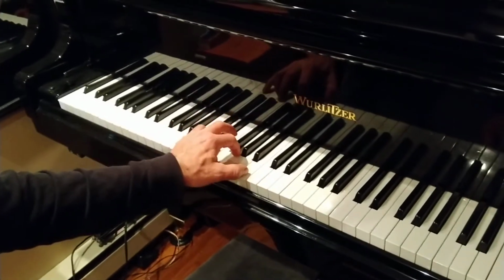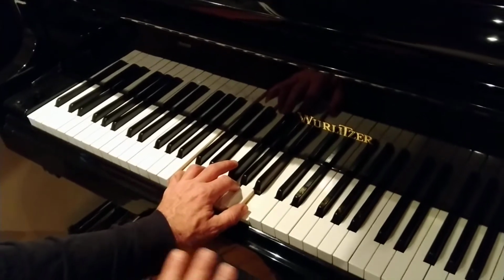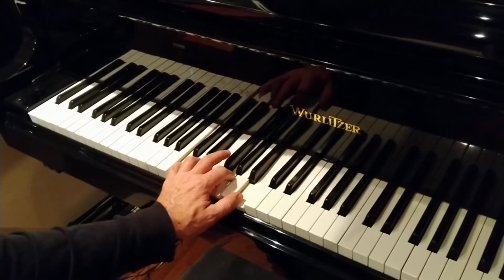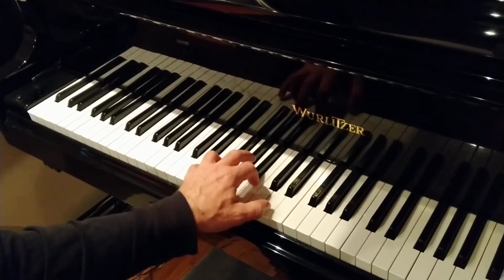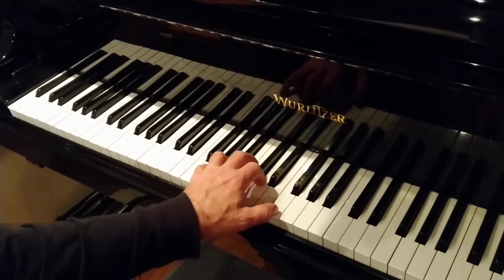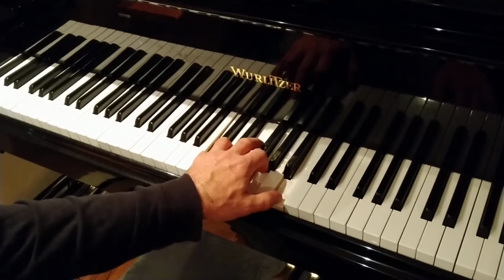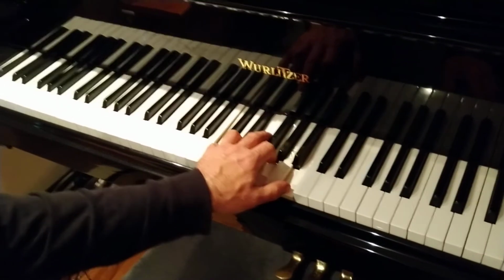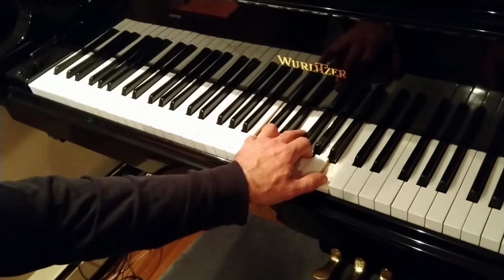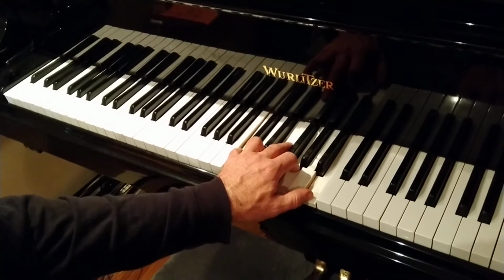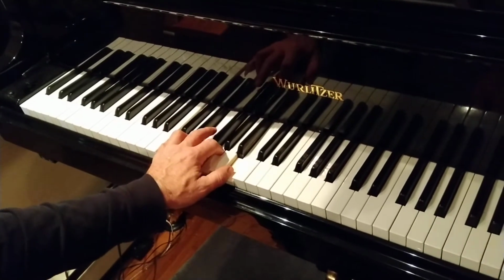If I make that shape, staying in C major just to keep things simple, and I simply move up by step, I am going to create all of the diatonic seventh chords in the key of C major. Of course, they're going to be the same in other keys too. It's just that I would need some black keys if I were doing it in any other major key. But in C major, here they are.